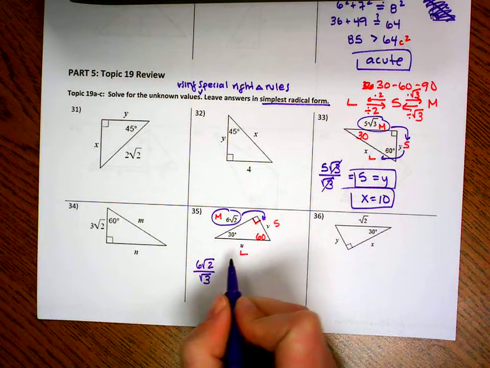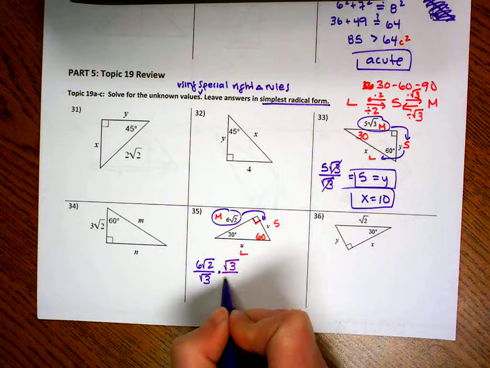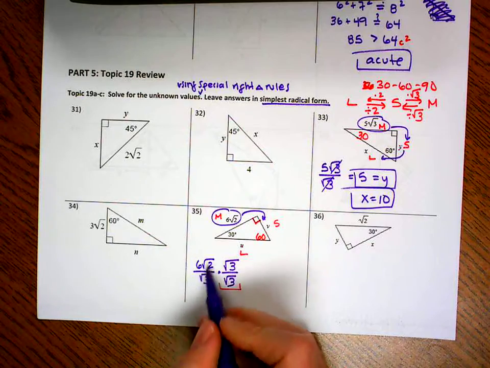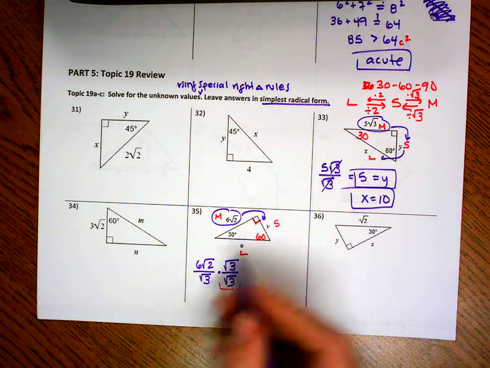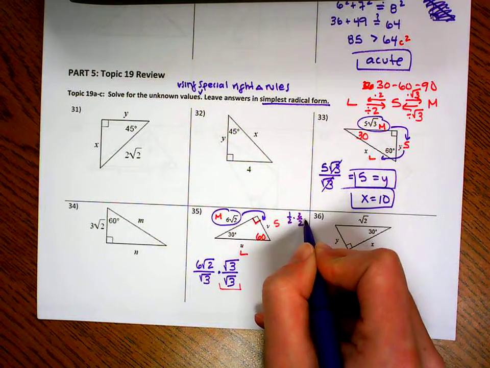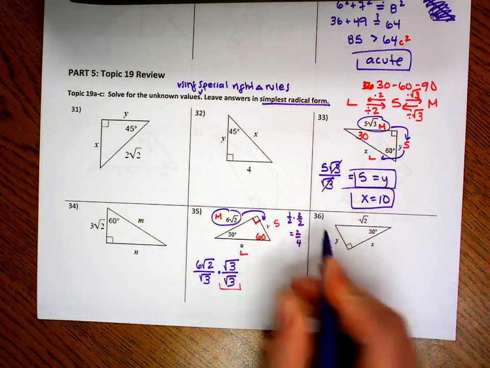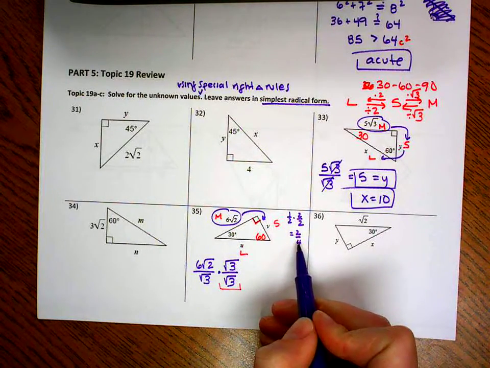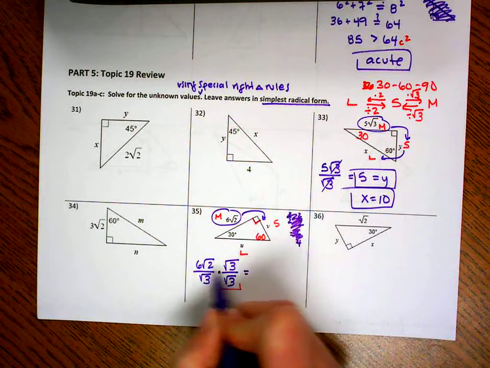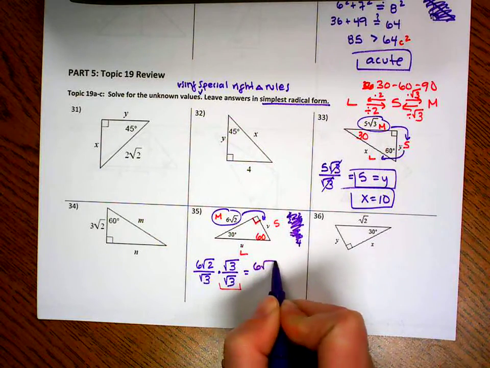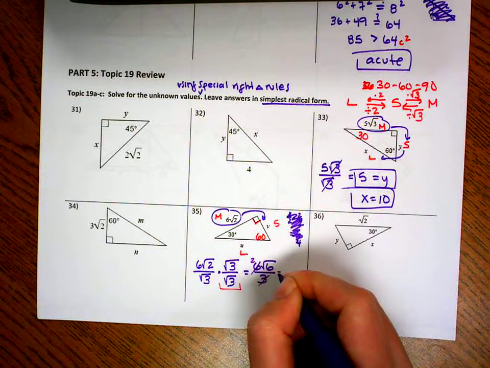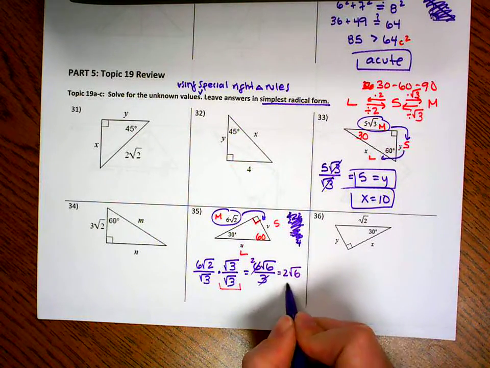I can't have a radical in my denominator, so I need to rationalize my denominator. I multiply by a value of 1. So this value isn't changing, it's just going to look different. Just like when we multiply, I've done this in class a couple of times. If you have 1/2 and you multiply by 2 over 2, that's a value of 1, you're going to get 2/4. Well, 1/2 and 2/4 have the exact same value. They just look different. Okay, so same thing here. 6 root 6 over 3. Well, we're going to simplify that. We're going to have a 2 left over, so it's going to give me 2 root 6 for my short side.